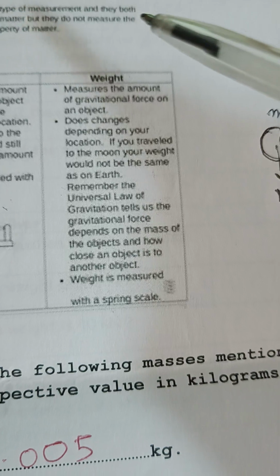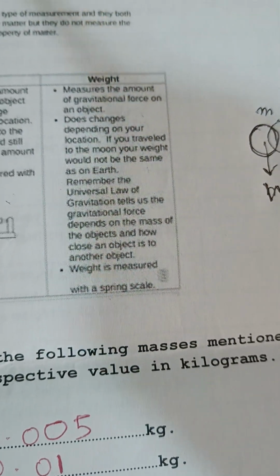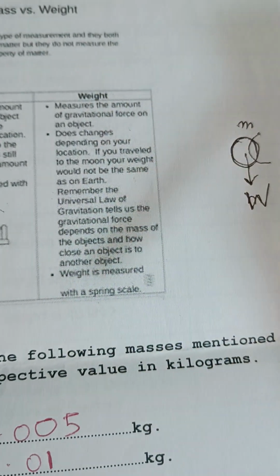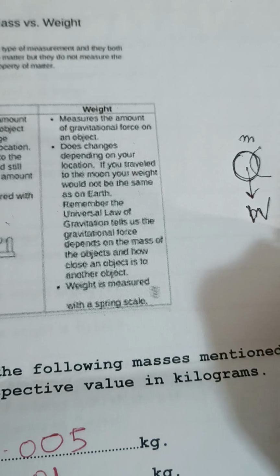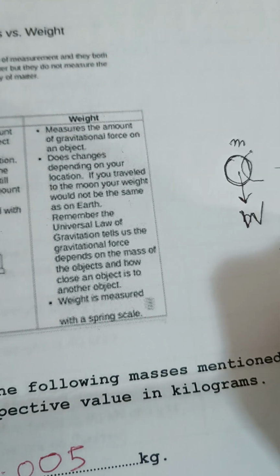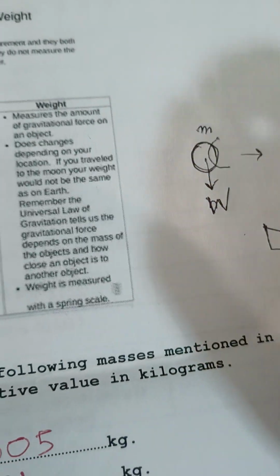Now weight is the amount of gravitational force on an object. It's the pull of the planet on the mass, which is always downward and perpendicular, orthogonal in nature. So it's always acting perpendicular.